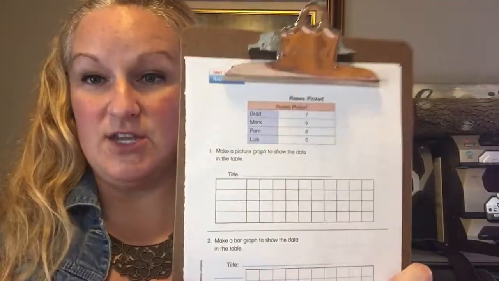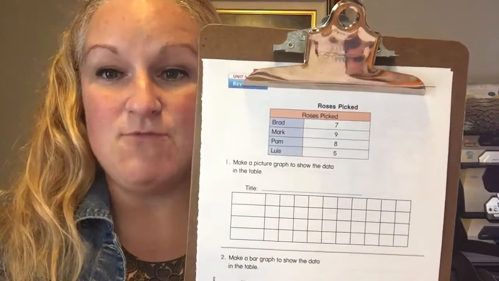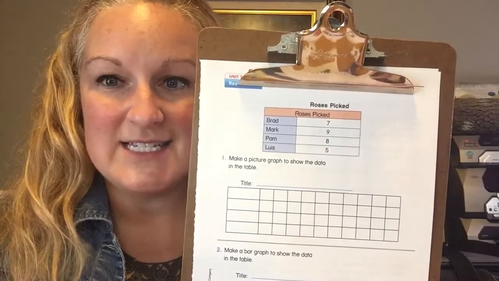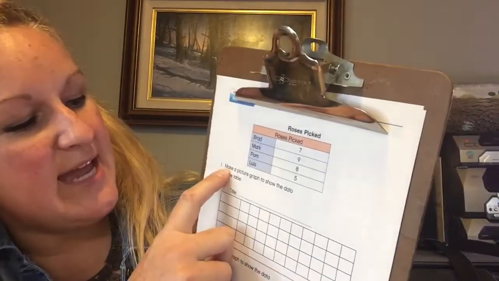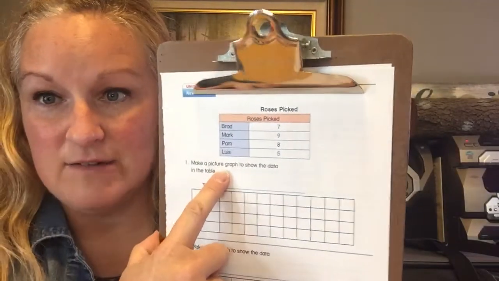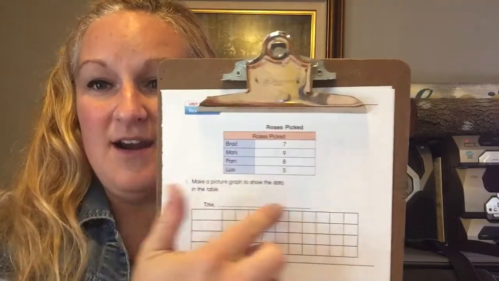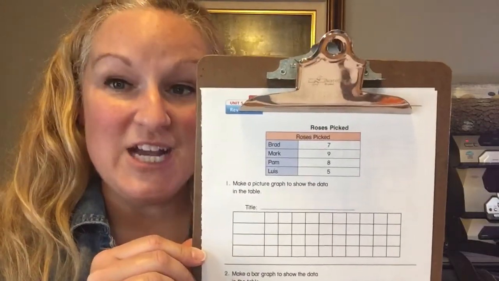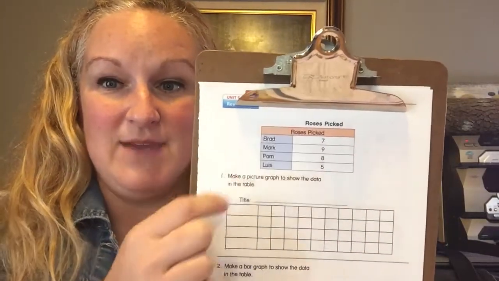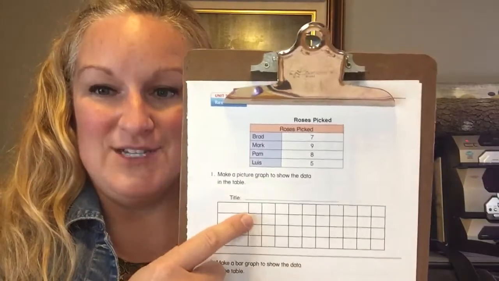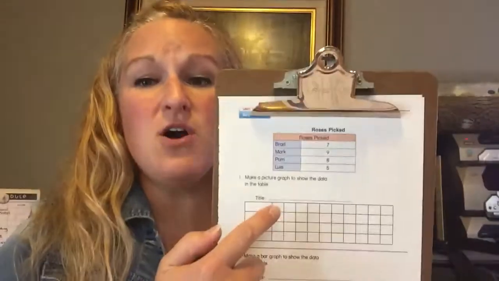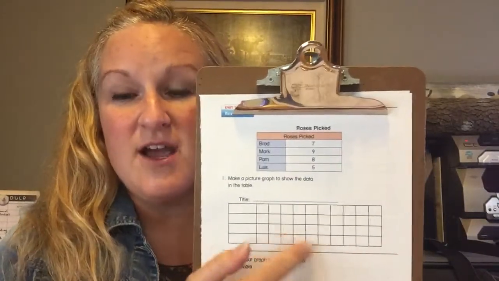Let's go over what you have to do today. So the first part that you have to do is making a graph. And one thing that kids usually get wrong on this is that they don't read what kind of graph they need to make. So this first one says, make a picture graph. So you're gonna use this table right here. If you're making a picture graph and the title is going to be Roses Picked, what do you think your pictures are going to be? Do you know what roses are? They're a kind of flower. So I would have your picture be flowers.